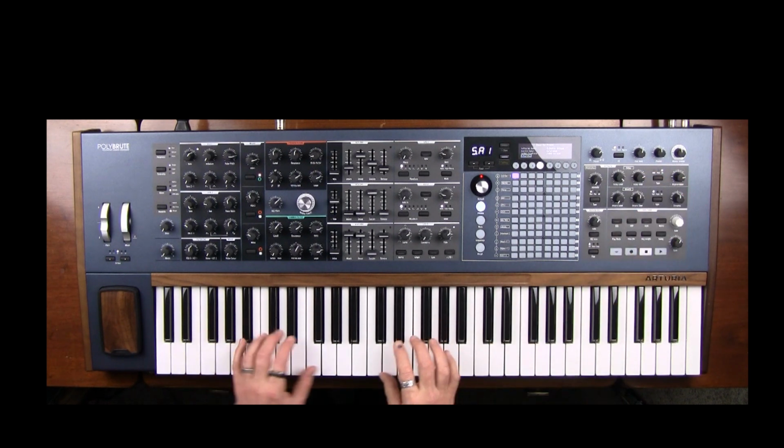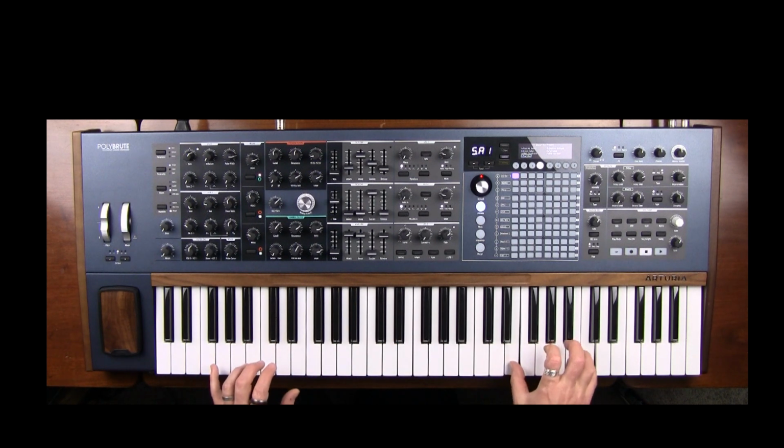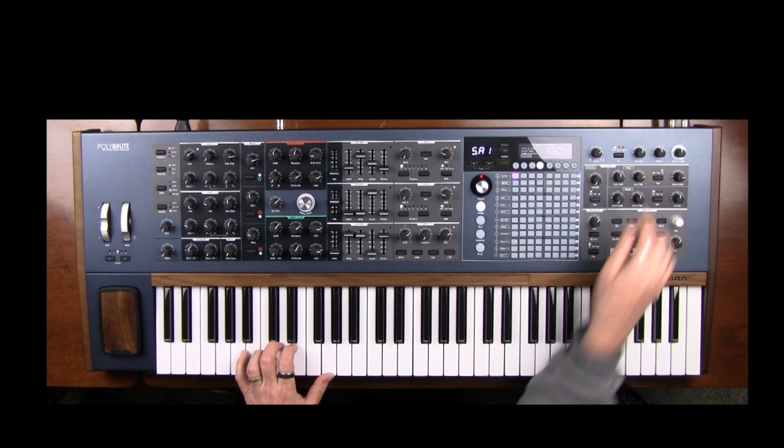Maybe you know how to use it better than me, because I'm not sure what I'm supposed to be doing here, but it's a cool effect.